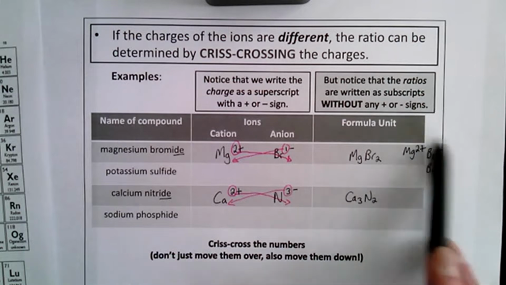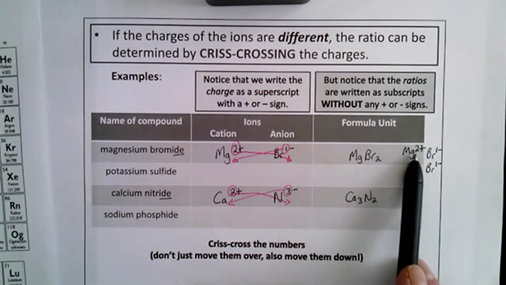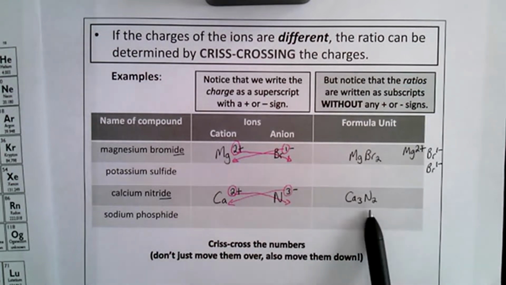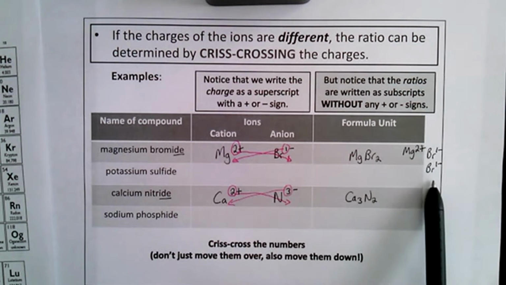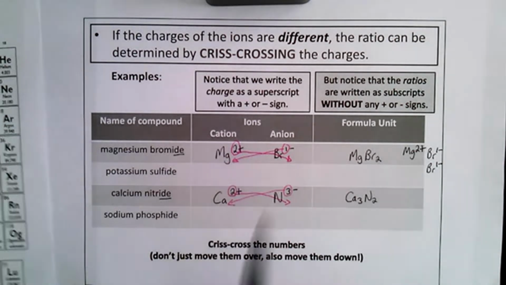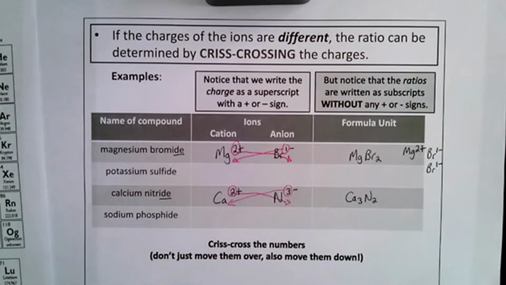If you look at the charges here, you can see that 2+ and a total of 2- will cancel out, making that neutral ionic compound. So crisscrossing is a way to write these formulas and still follow that observation that ionic compounds are indeed neutral. So crisscross the numbers, don't just move them over, also move them down and leave the signs behind.